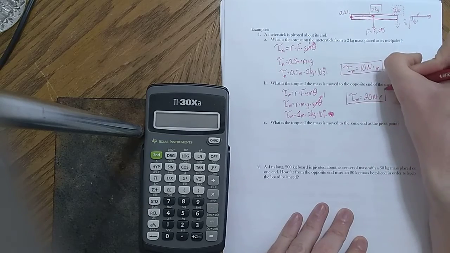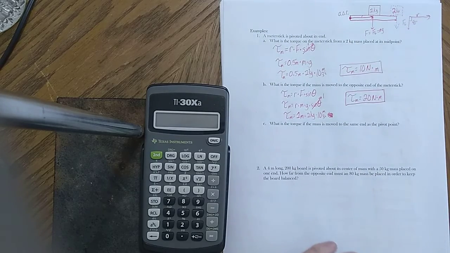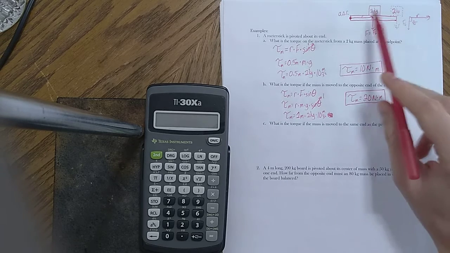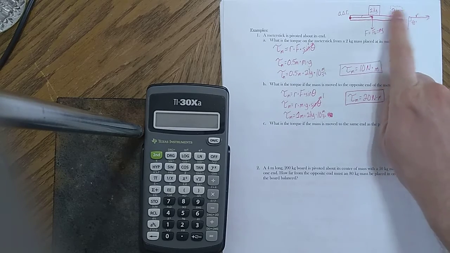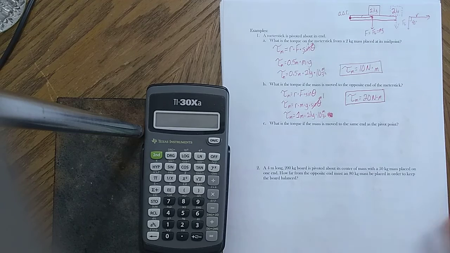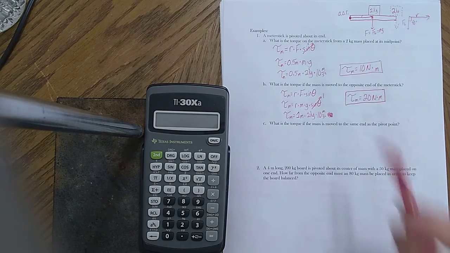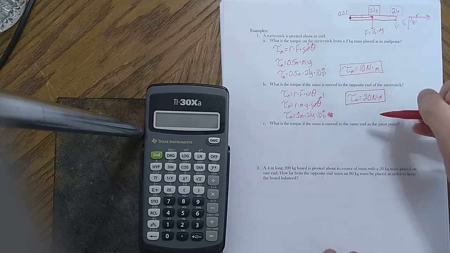It's twice as big. Think about what this means. If the torque is twice as big, then the spinning or twisting or turning influence is bigger. Well, that makes sense, okay? We put it out here. It's going to be much harder to balance a meter stick with 2 kilograms out here than it was when 2 kilograms were right here. The torque is bigger.